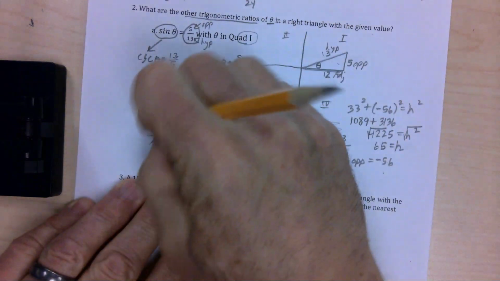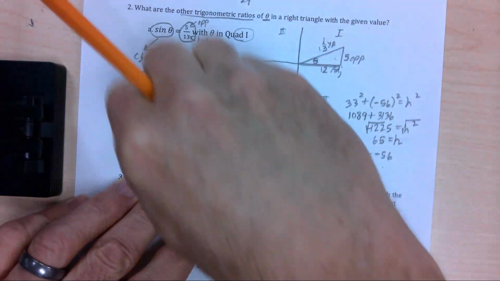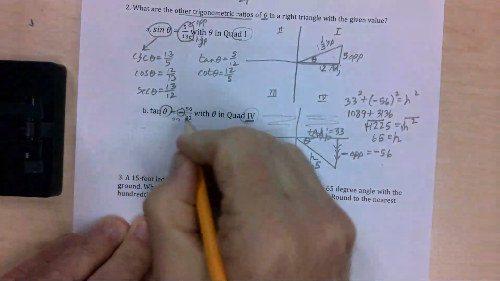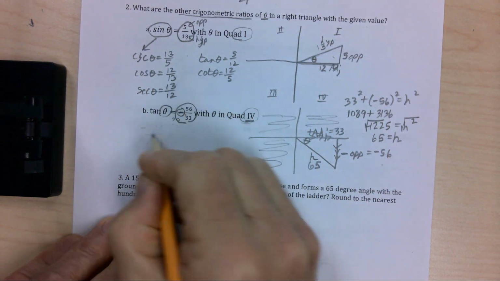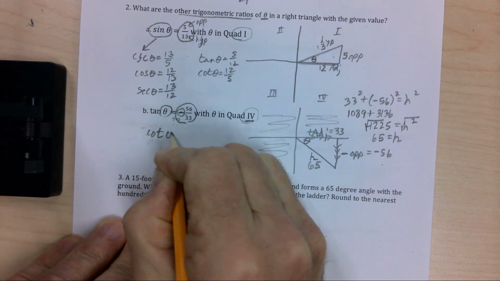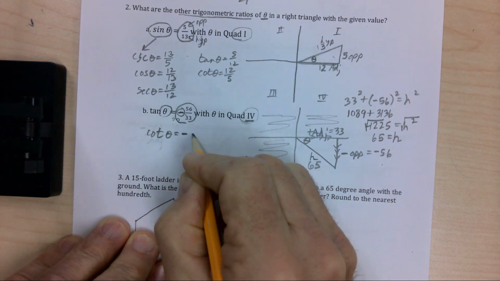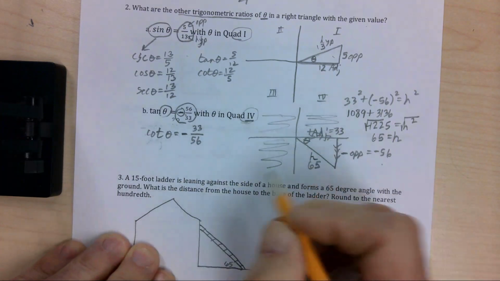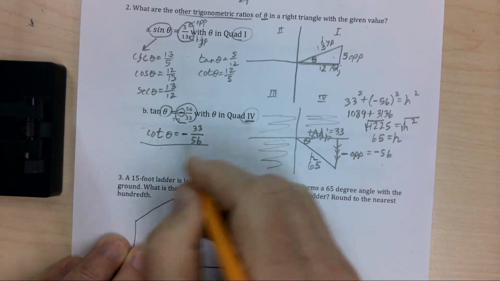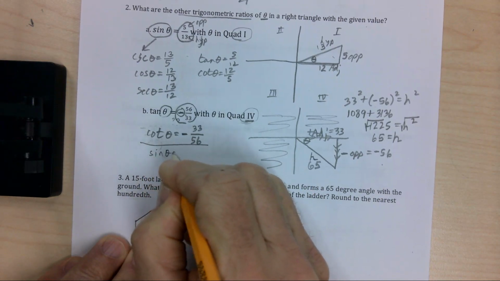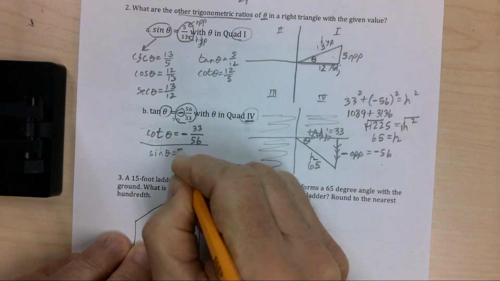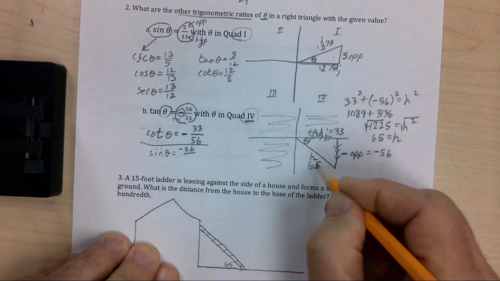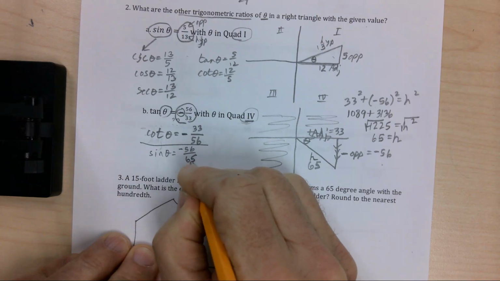I'm going to erase this so I have some space here. So cotangent is just the reciprocal of this. So if I wanted to just keep the negative right there randomly, flip it. Now we're going to get a little bit more specific. Sine is opposite, negative 56. Hypotenuse can never be negative, so that's 65.